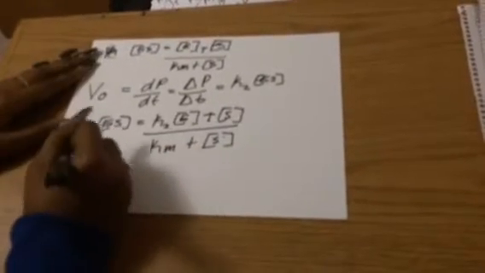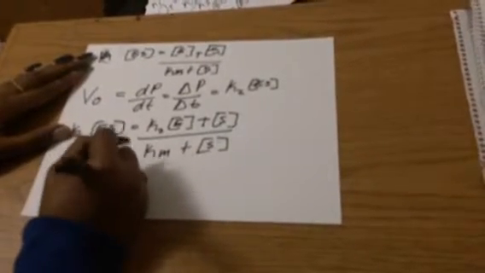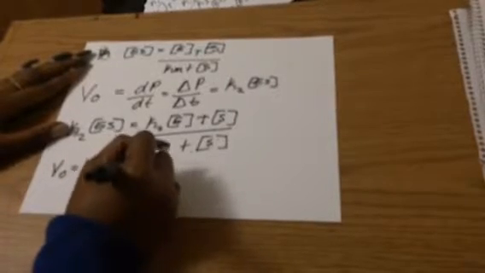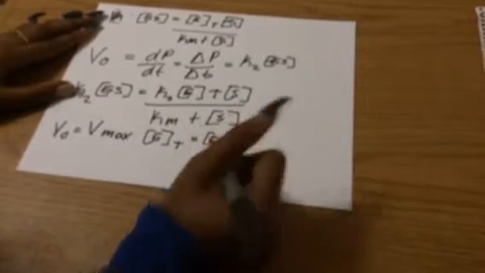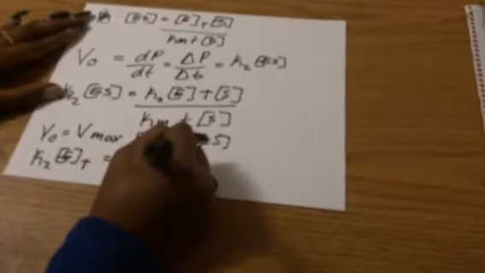Now, if V0 equals Vmax, which is when E total equals ES, then K2 E total equals Vmax.